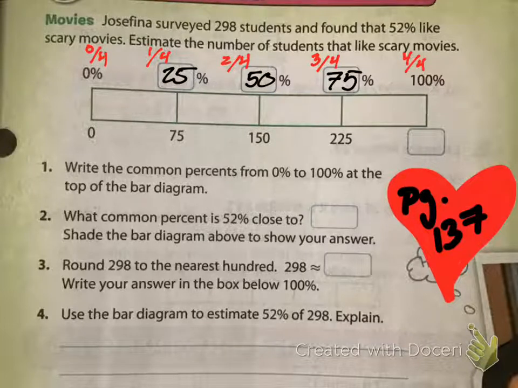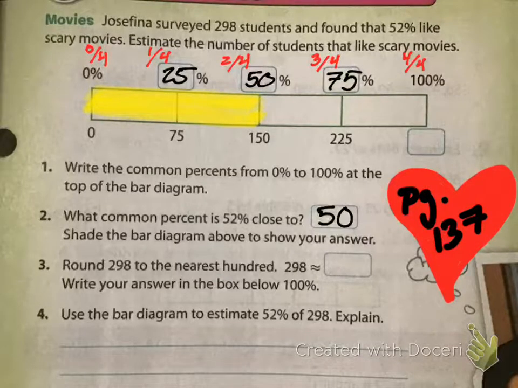So if we're going to round, if we're going to estimate, give me a good one. And we want ones with zeros, because I don't want you to say, oh, it's close to 55. It is, but let's say 50, because it is the closest to 50. If we followed the rules, it's 2 and below. It's technically 4 and below, so it just stays. Shade the bar diagram below to show your answer. Awesome. I'm going to shade up to the 50%, because that's about 52, approximately.